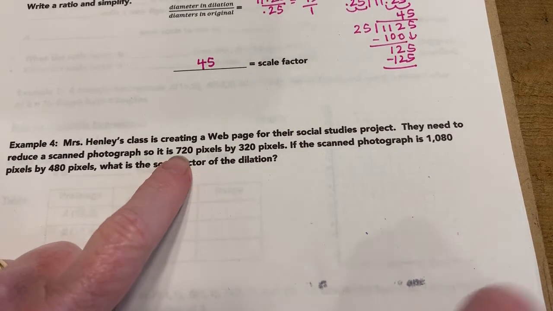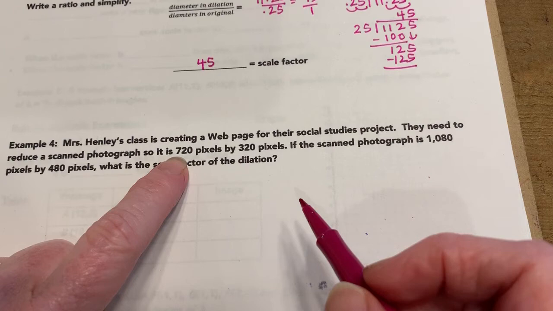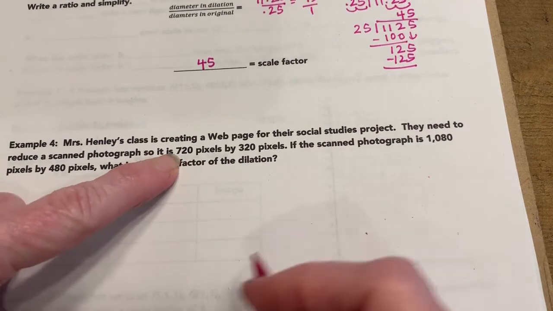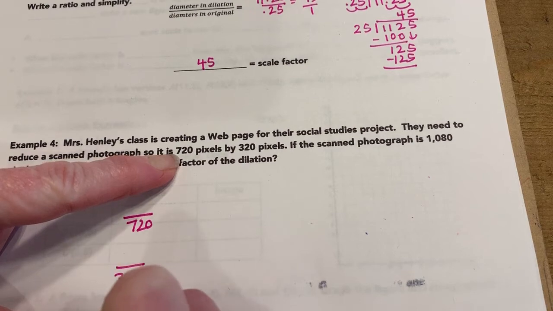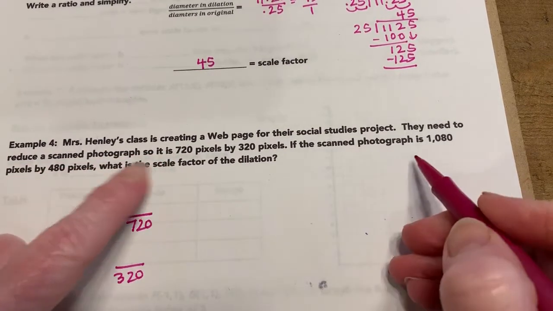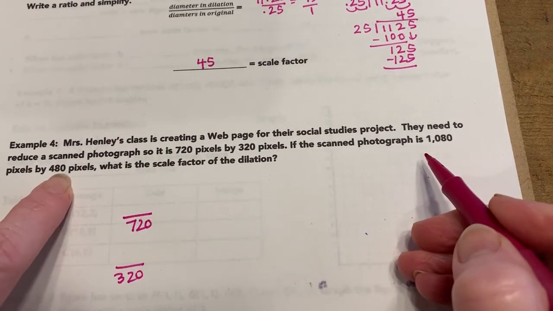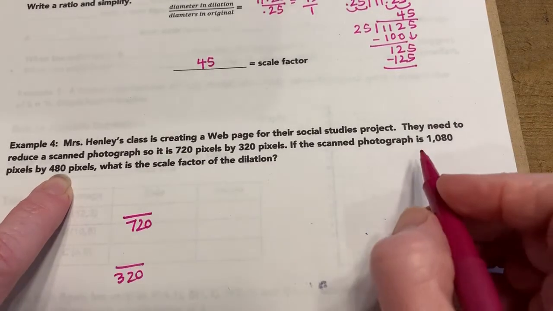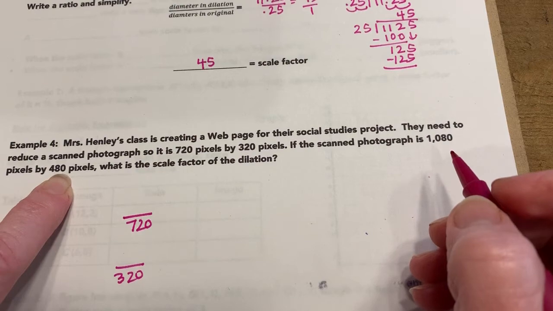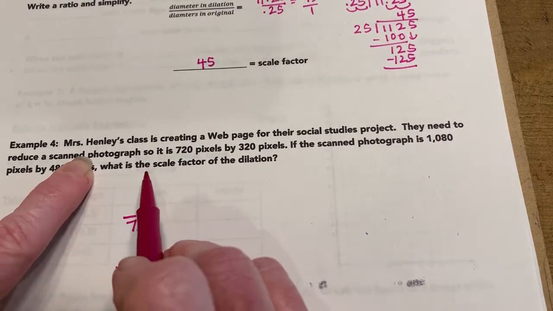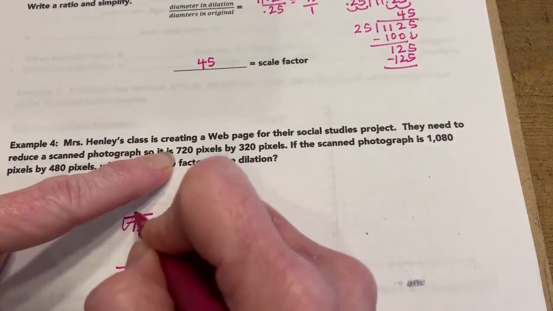So for this one, we are starting with the 720. So that's the original size. And then 320 is also the original size. Okay, and then we want to make it smaller. We're reducing it. So then the new size, let's see, oh, I'm sorry. They need to make it 720. So ignore that.